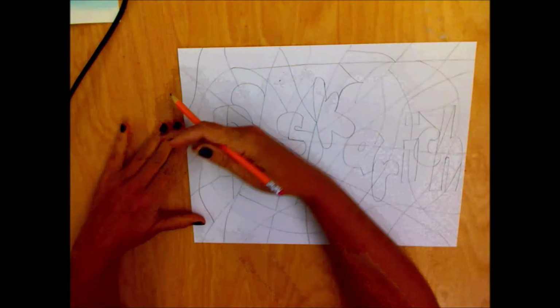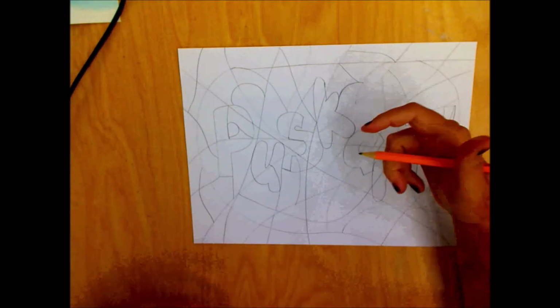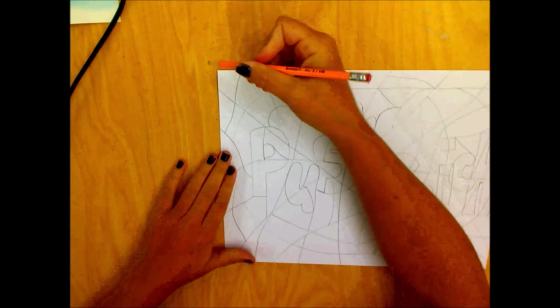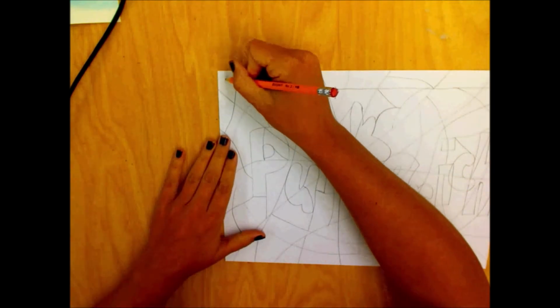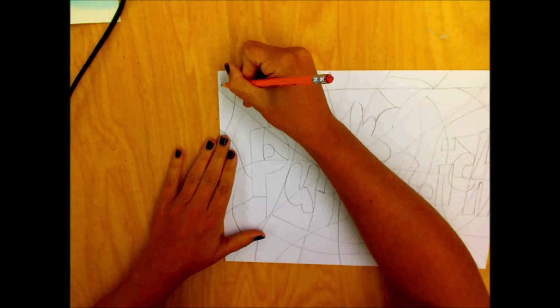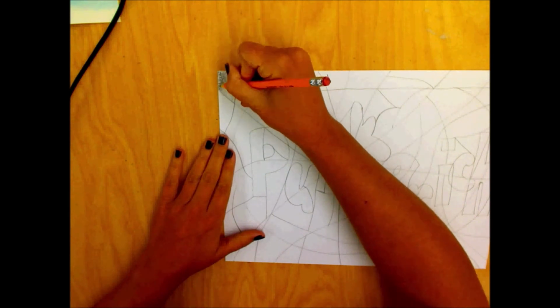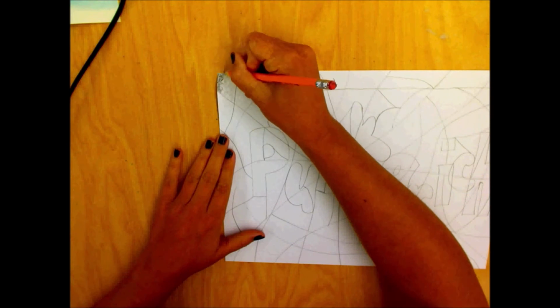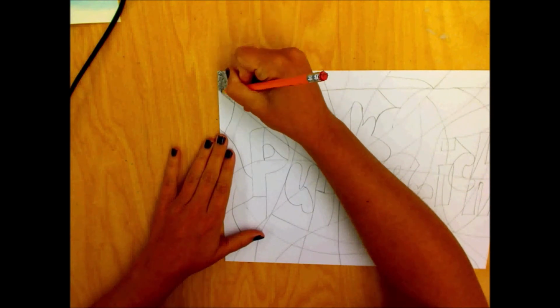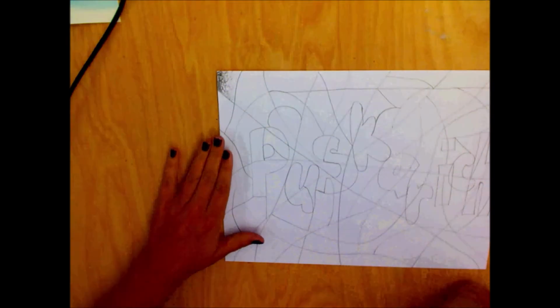But remember, we want to start in a corner. It doesn't matter which corner, but you do want to start in a corner because every space is going to determine what the next space looks like because we have our pattern, right? The darks can't touch darks and lights can't touch lights. You're choosing one of the techniques that we did in our Skill Builder sketchbook assignment. And I chose scumbling today.